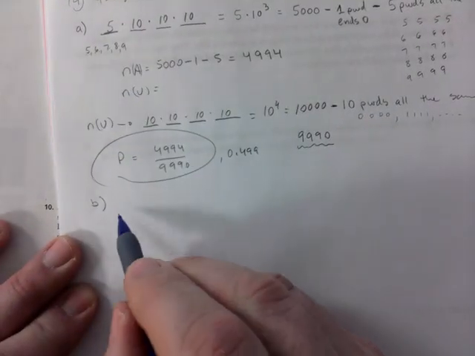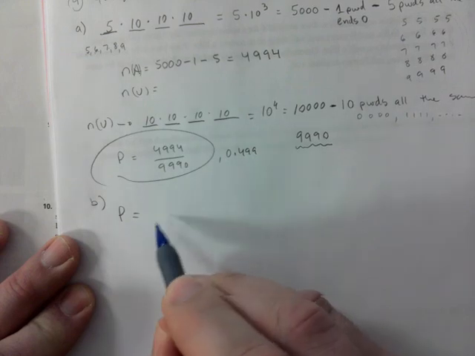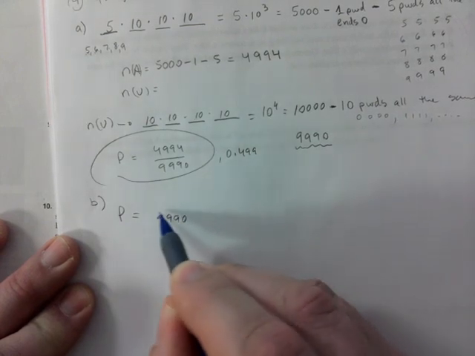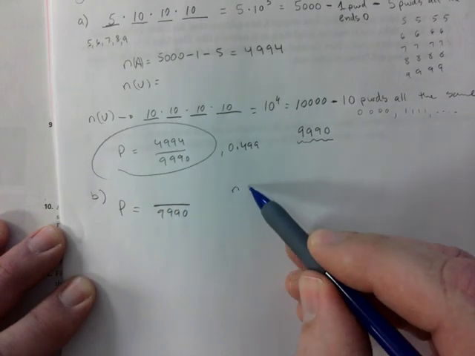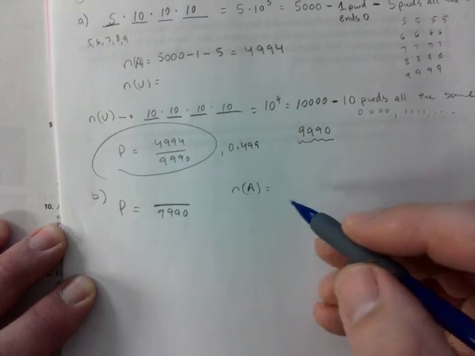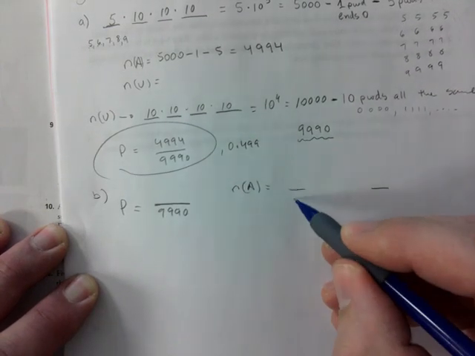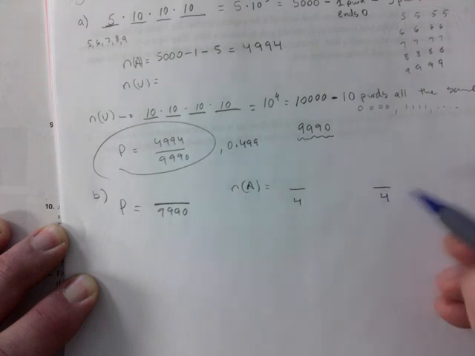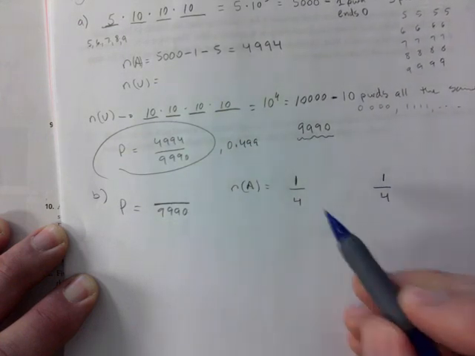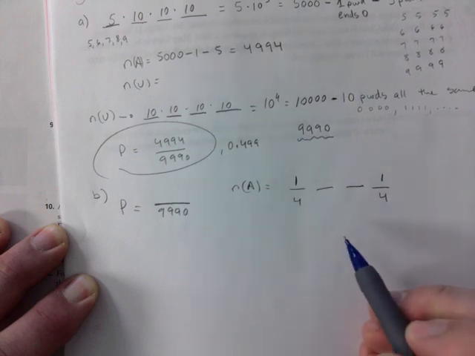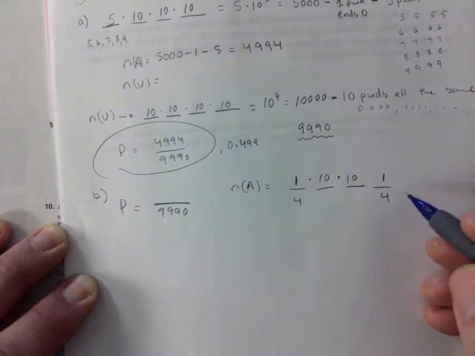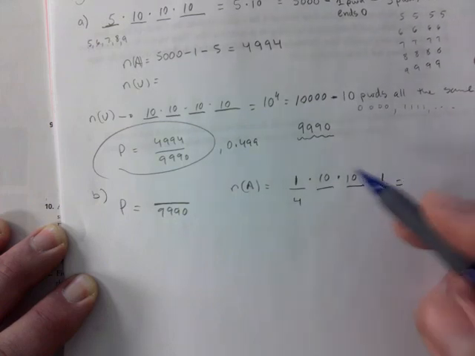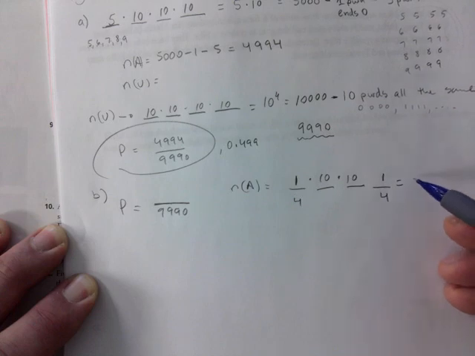The denominator would be 9,990, and now I have to worry about finding NA. It starts with a 4, ends with a 4. So you only have one option there, and then you've got the other two that you need to fill in. So this is times 10 times 10. That would be 1 times 10 times 10 times 1, which is just 100.